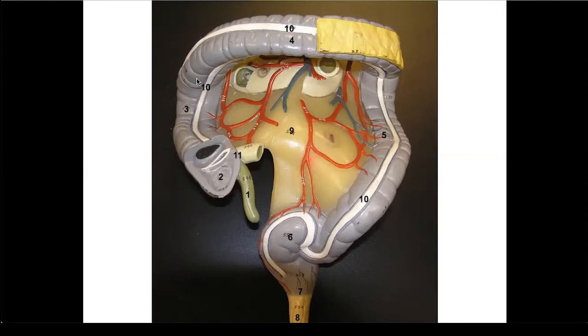The ascending colon. The bend of the ascending colon on this side is called the hepatic colic flexure or the right colic flexure. So when the colon bends in this area right in here, remember that the liver is located up in here. The transverse colon, this bend here is the splenic colic flexure or the left colic flexure. The spleen is located in this area.